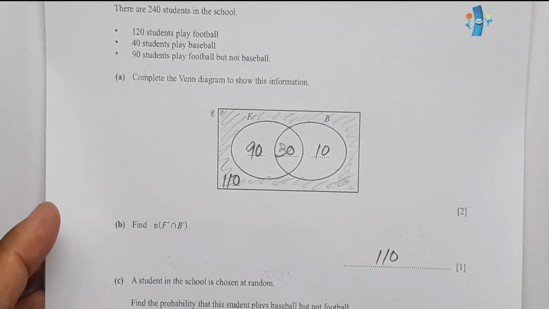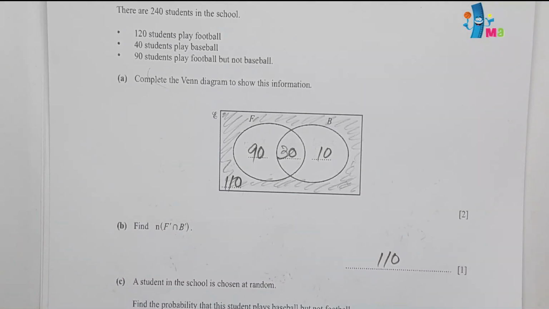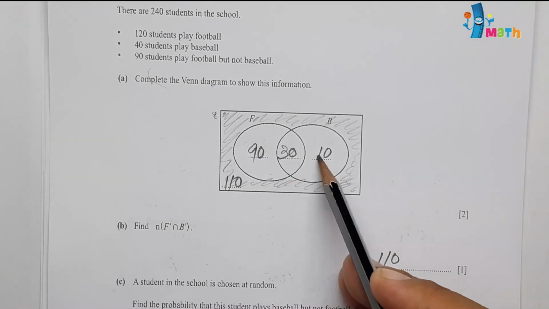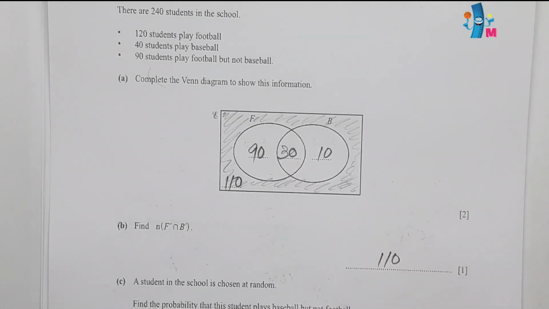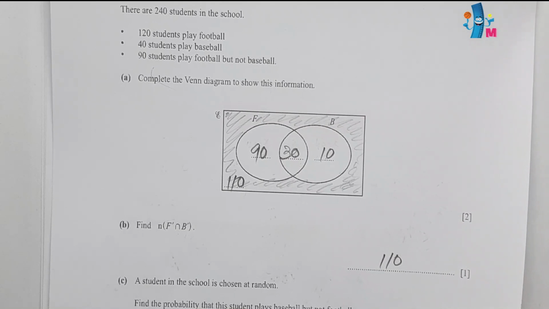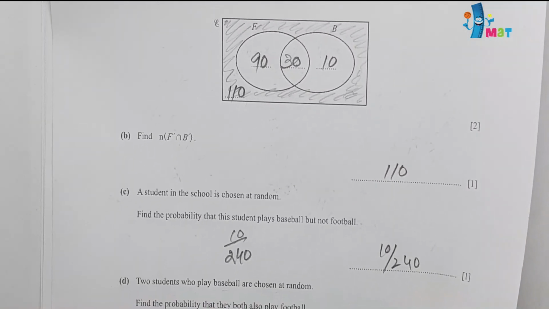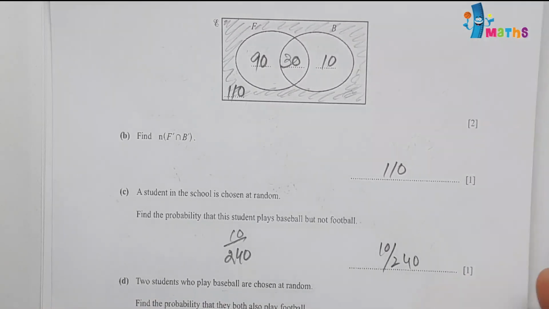If we go through the Venn diagram again, 30 plus 10, 40 students play baseball, and two students who play baseball are chosen at random. So baseball players are 40 basically. So 30 out of 40.